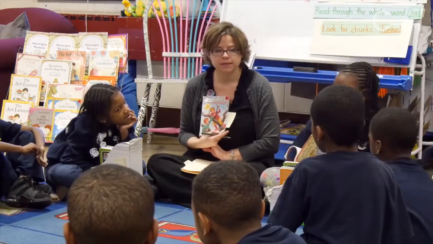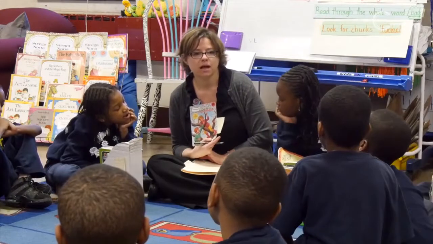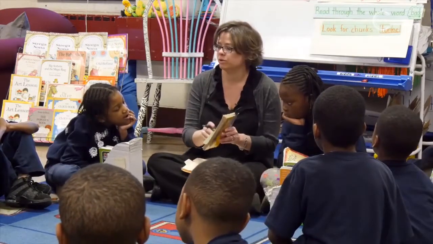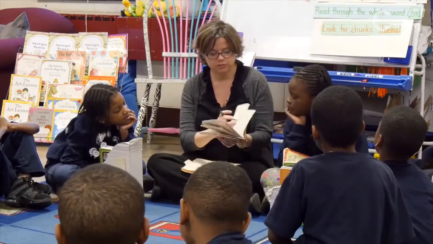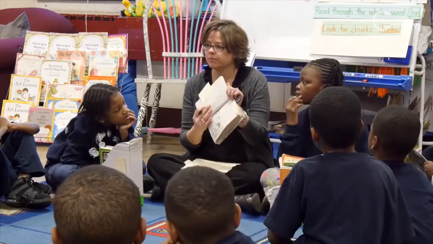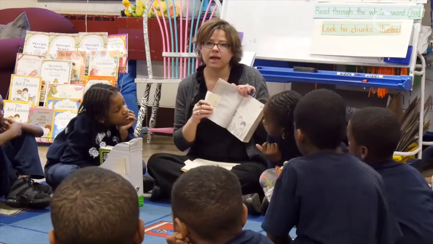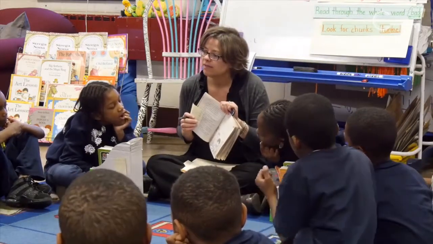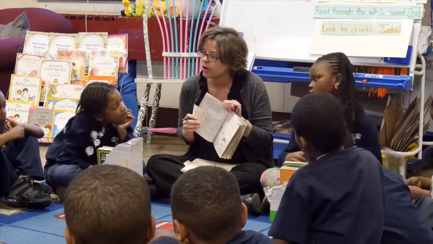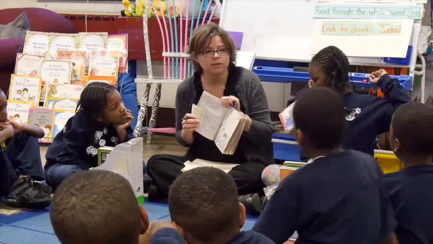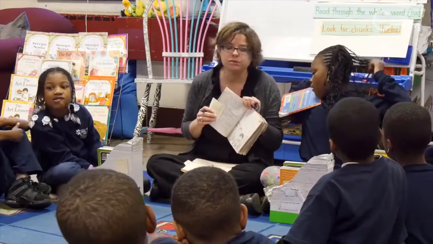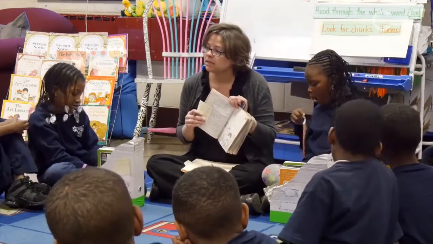And while she was reading, she came across an unknown word, and that's why her Post-it note is there. And she actually wrote the word on the Post-it note. And we talked about how she solved and figured out this unknown word. And you know, she actually tried out the strategy that I shared with you today during our mini lesson.